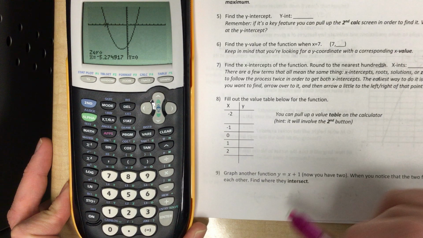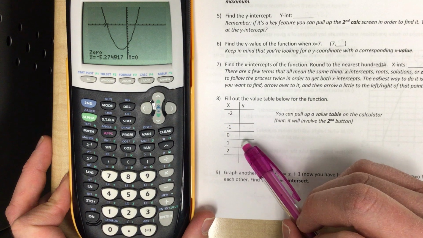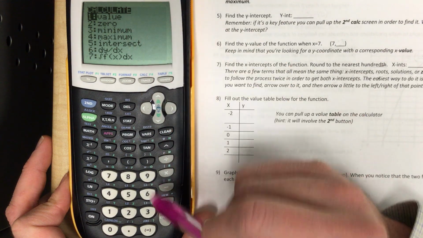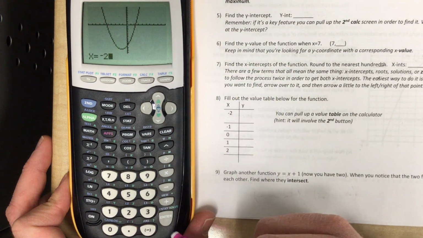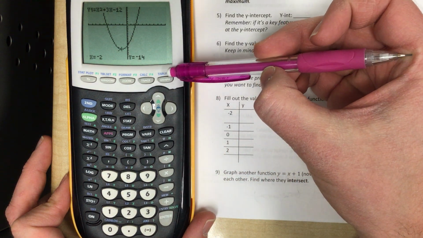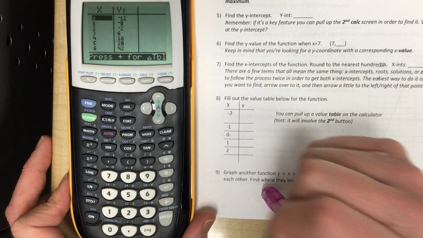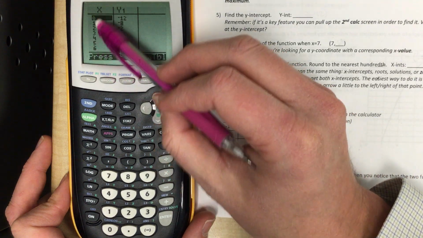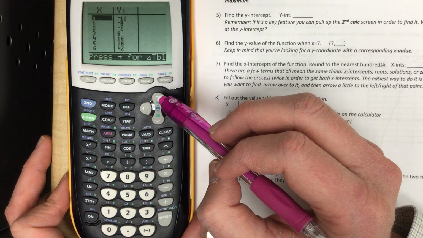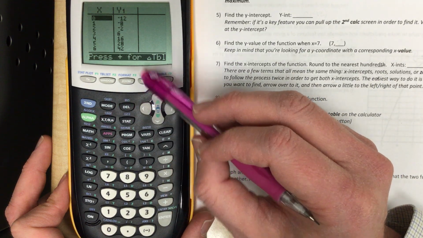Okay, and then we have filling out a table. So using this same function. One way you could do is you could use second trace and do value, and then you could just plug in -2 and it will give you your y value. An easier way to do this is right above graph it says table. You press second graph and it will fill in a table, but all of them are kind of these integer numbers that are perfect, I guess whole numbers. If you're trying to find something specific, then you'll probably just want to use second calc and then do value.